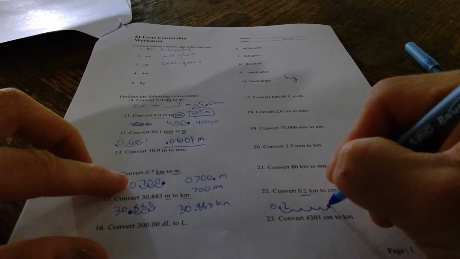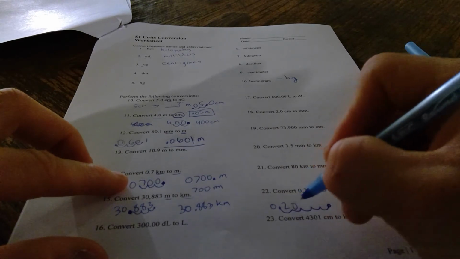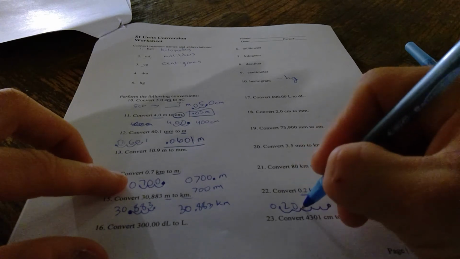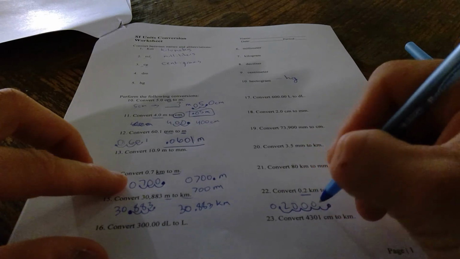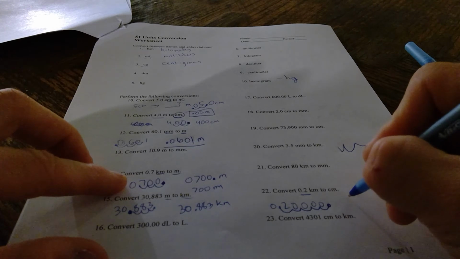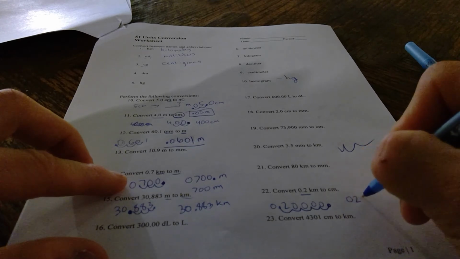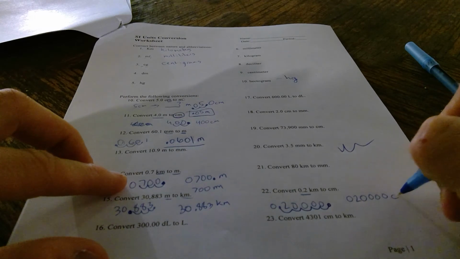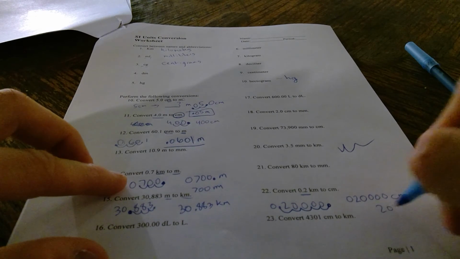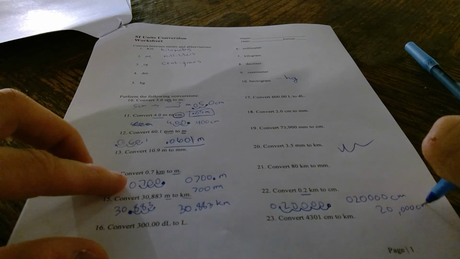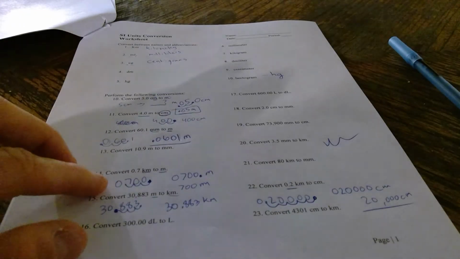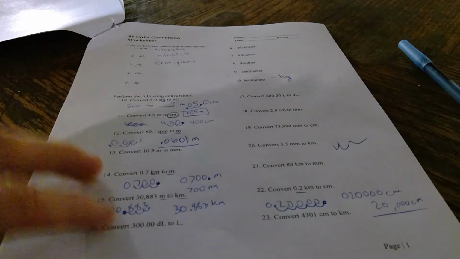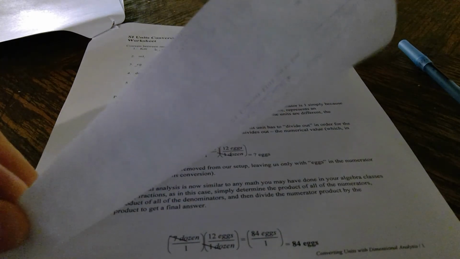And so this is going to be my new decimal spot. I'm going to fill in these little dips here with zeros. 1, 2, 3, 4. My new answer is going to be 0.20000 centimeters, or 20,000 centimeters as well. Okay? This concludes this video. The next one will be on the following pages, actually, on dimensional analysis.